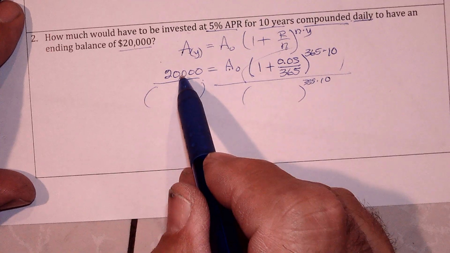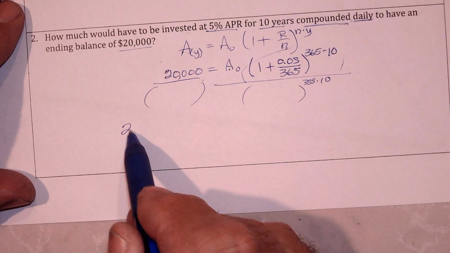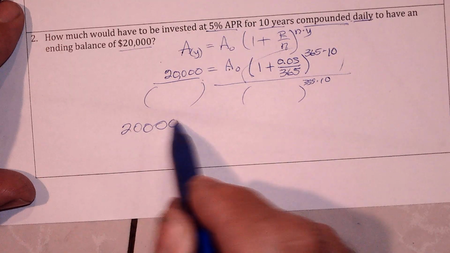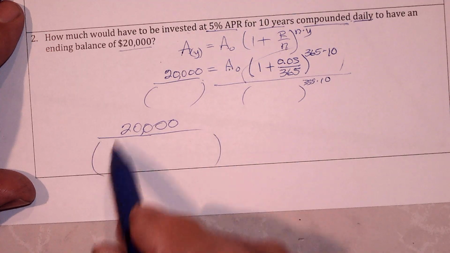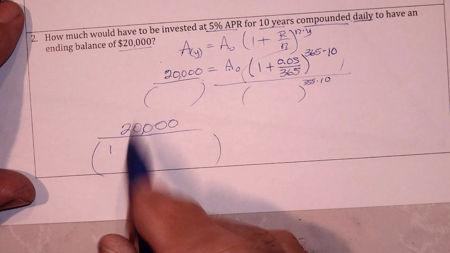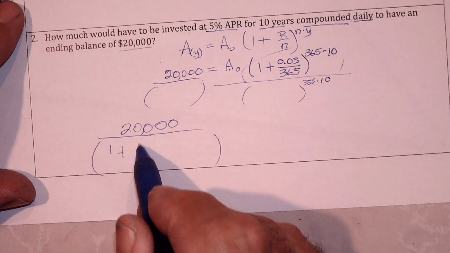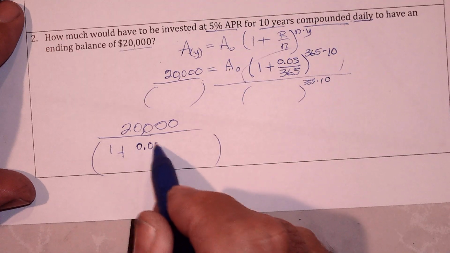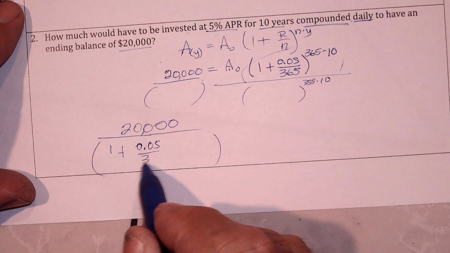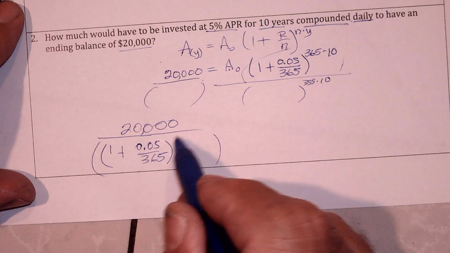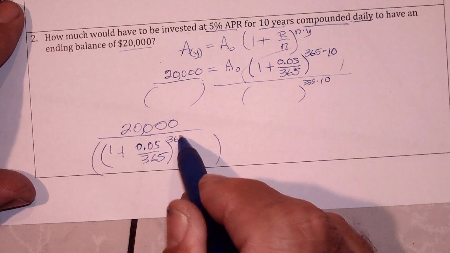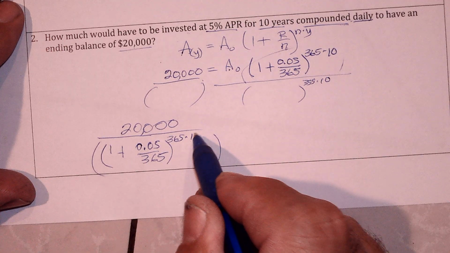And so my answer is going to be 20,000 divided by all of this, and it's going to be 1 plus 0.05 divided by 365 to the 365 times 10.